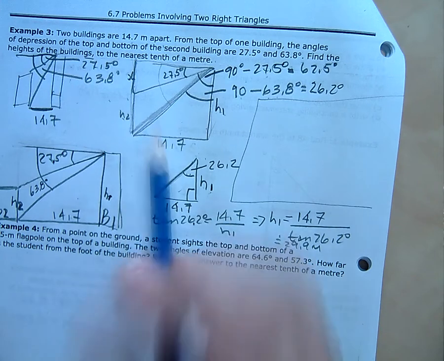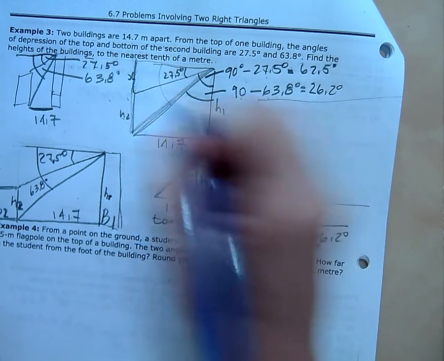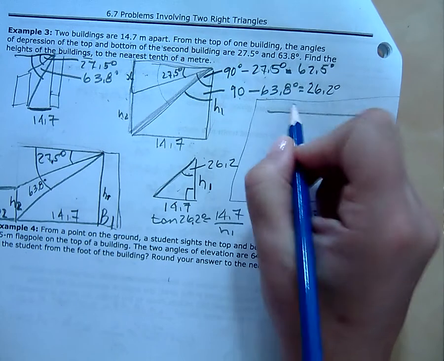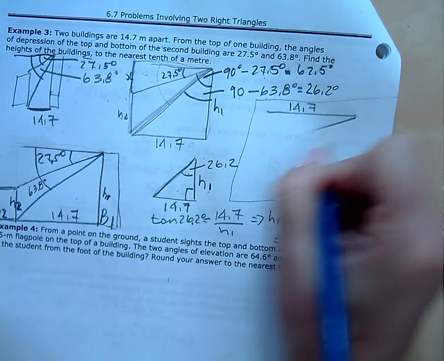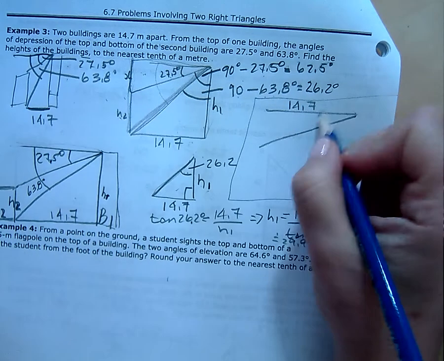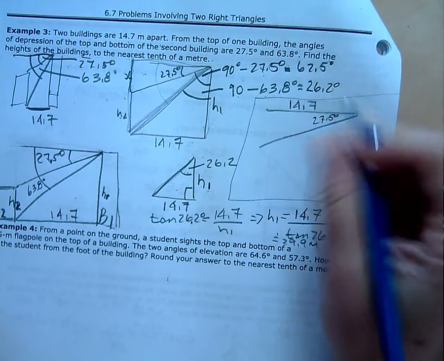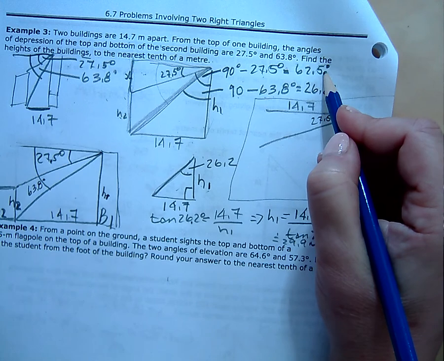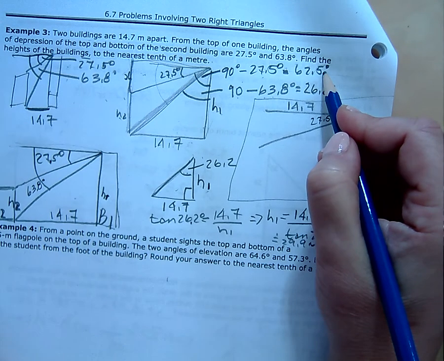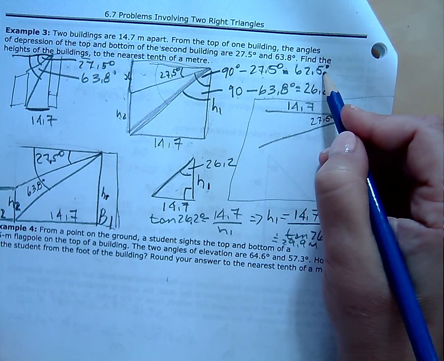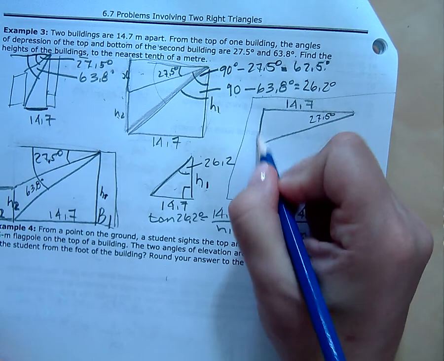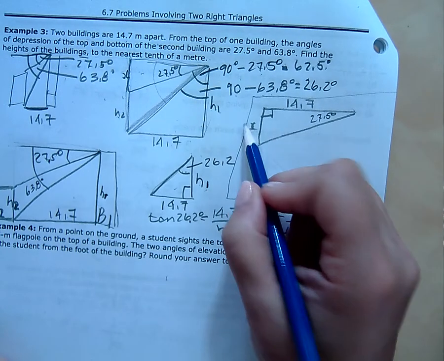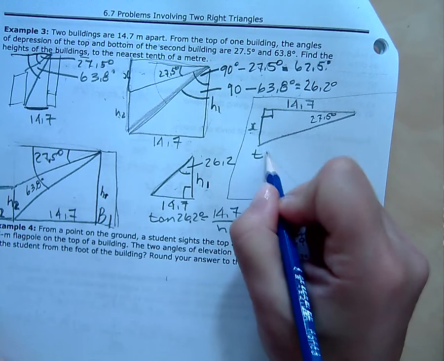So why don't we find out what x is, subtract it from here, and then we'll end up with this. Okay, let's do it. So we've got here in our second triangle, this distance is 14.7. This angle is 27.5. So I did this thinking I might use it. It ended up I didn't. Doesn't matter. You're on inquiry investigation. You write down what you can think of and you use what you need to. And then this length is x, and that's a right angle. So this is opposite and this is adjacent. So we have a tan situation again.